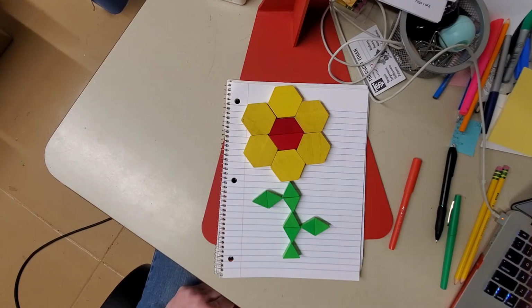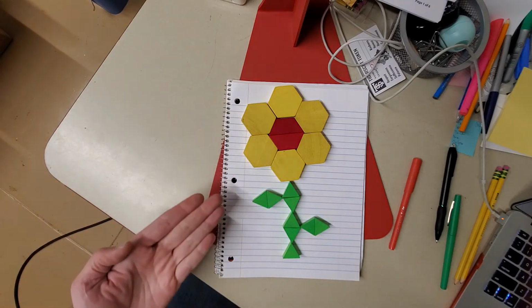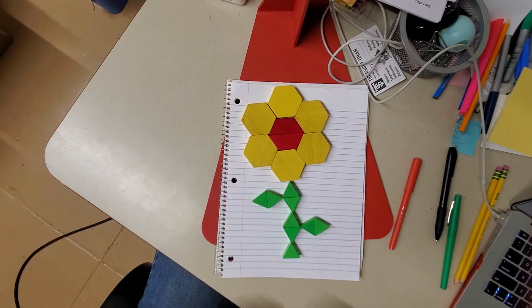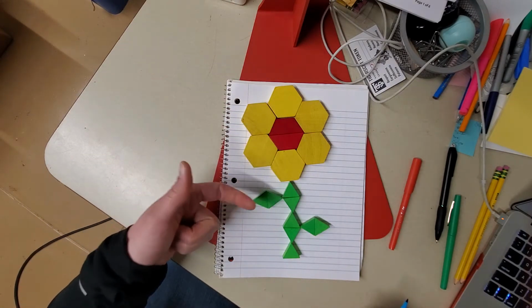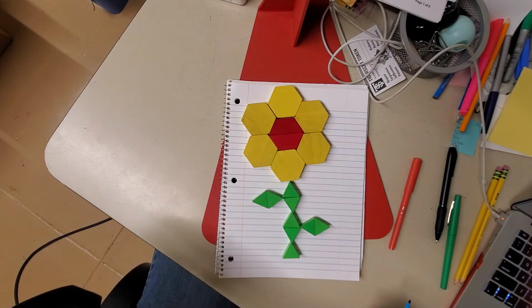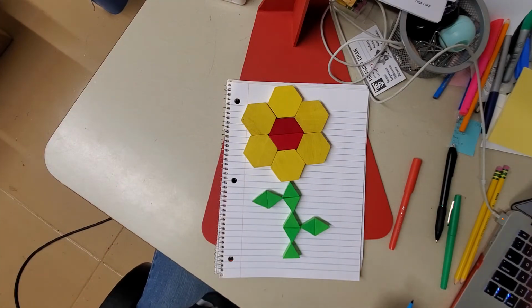Good morning. What do you think of my pretty flower? Thank you. All right, so this flower, we've got yellow hexagons, red trapezoids, and green triangles. How can we describe the ratio of all the shapes that make up this pattern?